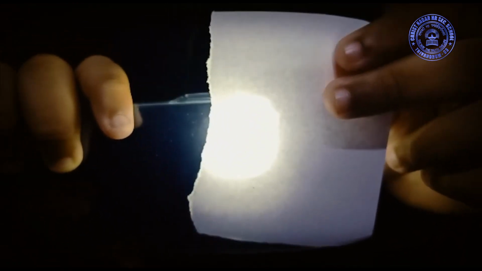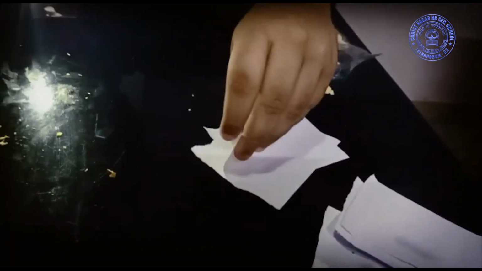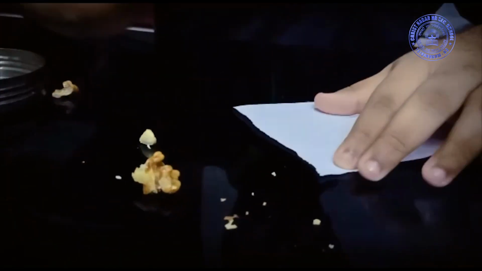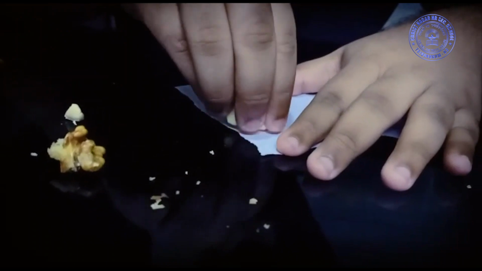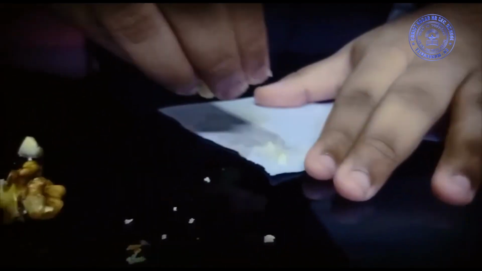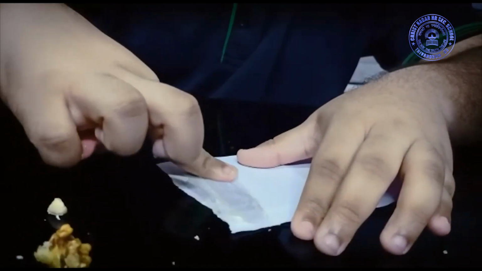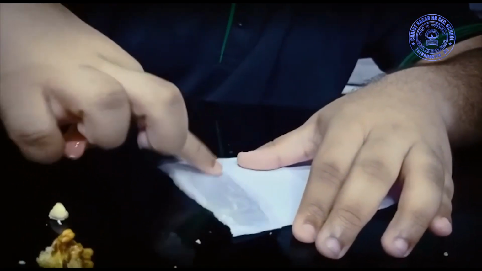Now after this we can move on to the final one, the butter. For this we should take a piece of paper and a piece of butter. Spread the butter on the paper. Spread it like this.